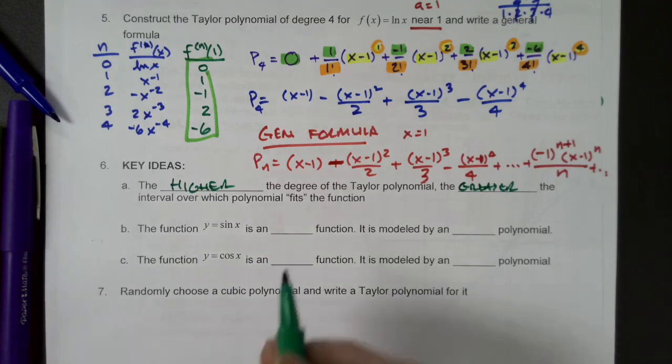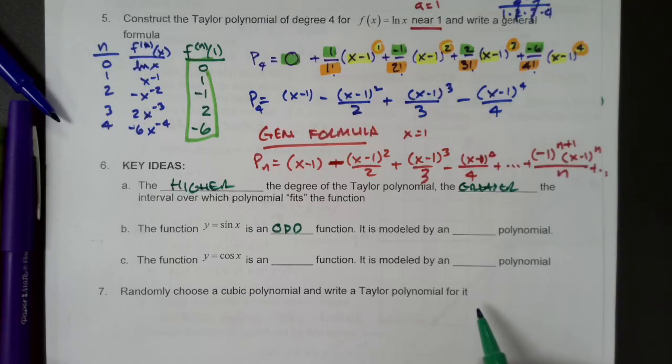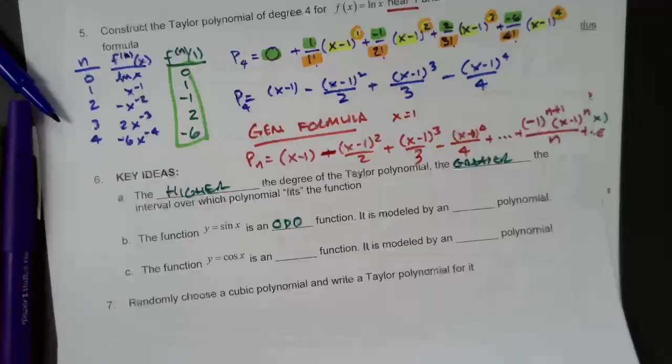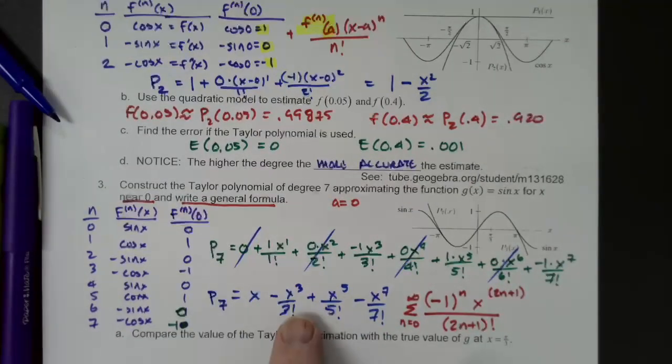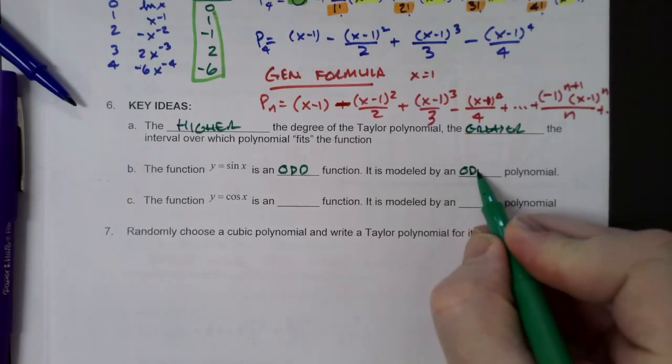And just a reminder to you, sine is an odd function. And if you'll notice from the previous page, when we did our sine, we ended up with first power, third power, fifth power, seventh power. So it can be modeled by an odd polynomial.